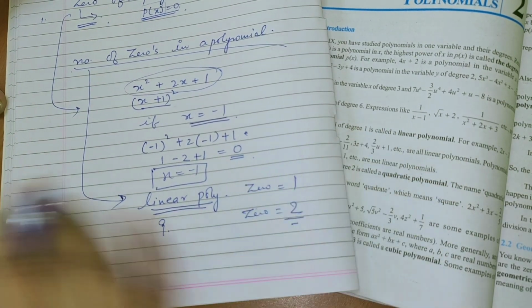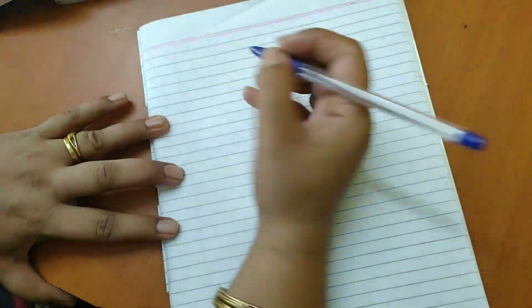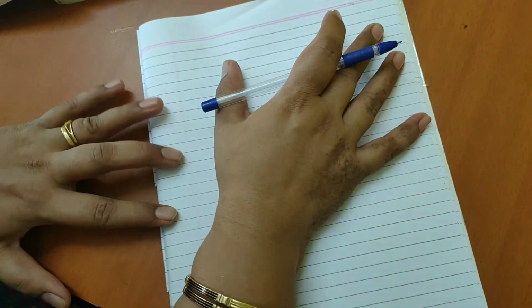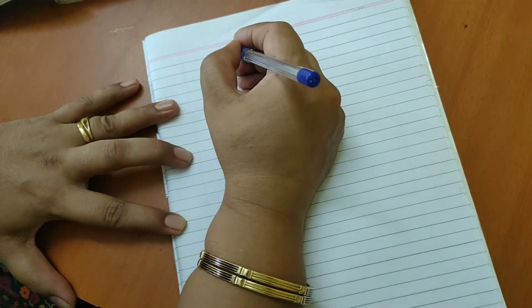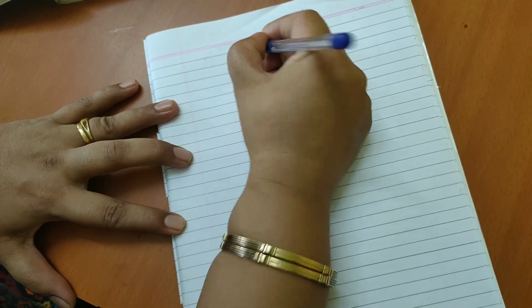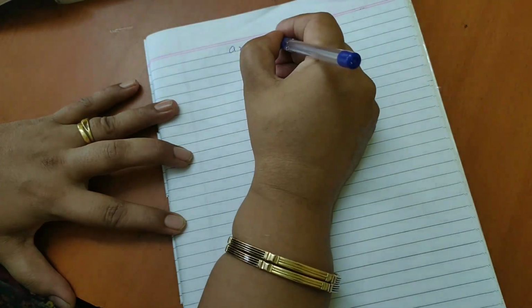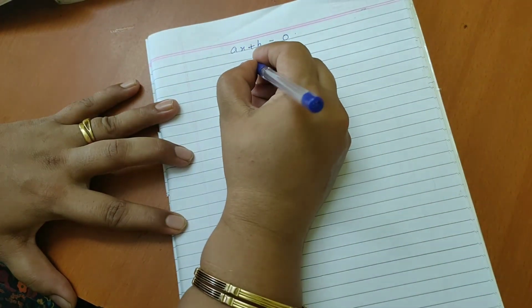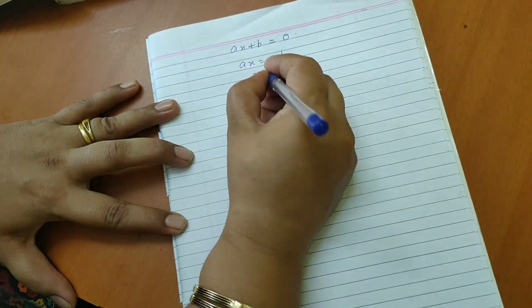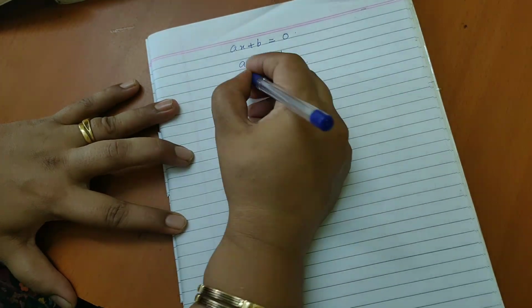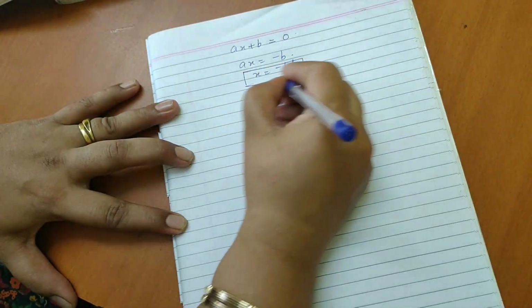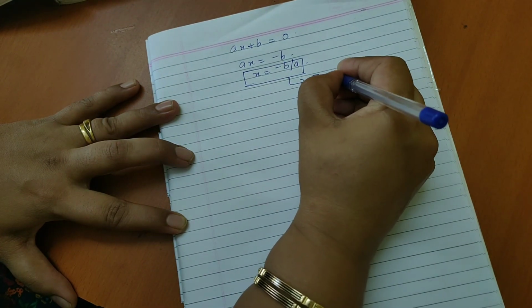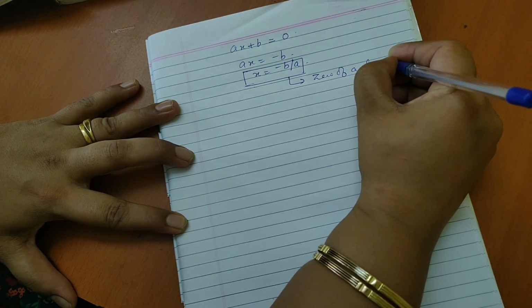Okay. Next is how to find out the zero of a polynomial. Let us say we have a linear equation ax plus b equal to 0. So what will be the value of x? We will say ax is equal to minus b or x is equal to minus b by a. Then this is the zero of a linear polynomial.